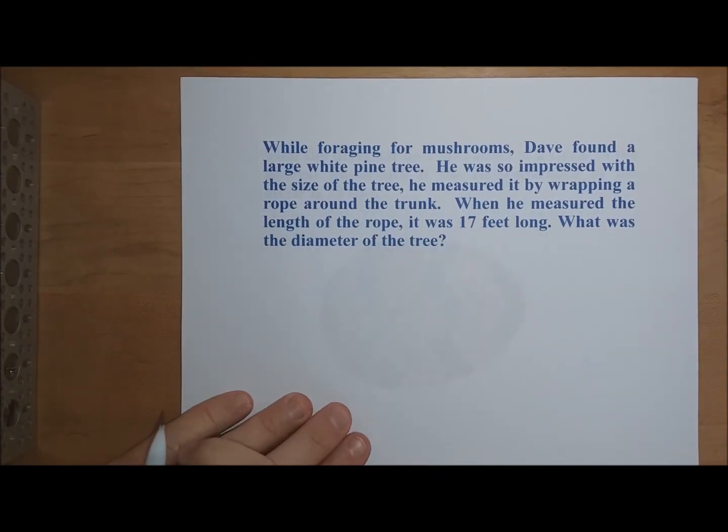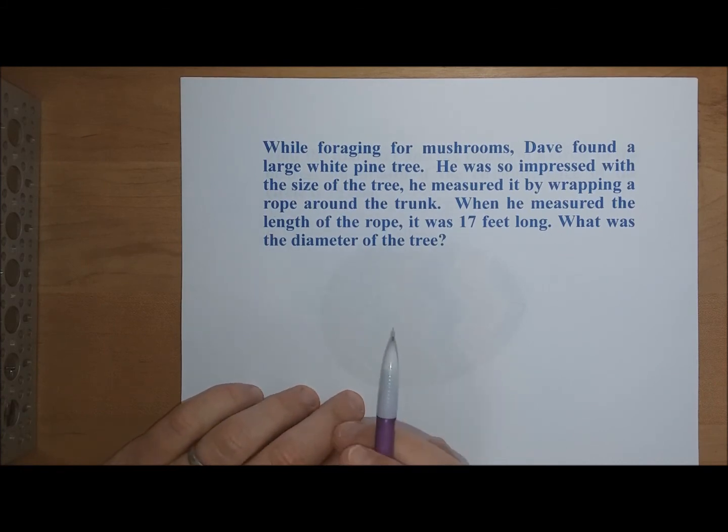All right, while foraging for mushrooms, Dave found a large white pine tree. He was so impressed with the size of the tree, he measured it by wrapping a rope around the trunk. When he measured the length of the rope, it was 17 feet long. What was the diameter of the tree? Okay, so what is this asking? They want to know the diameter.